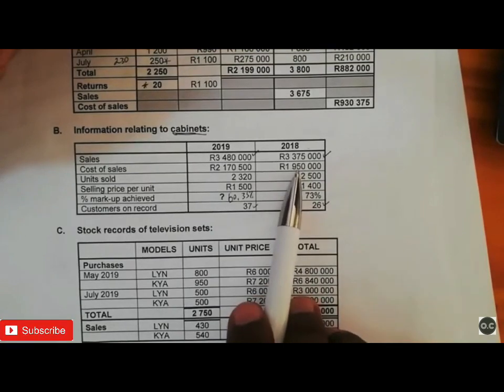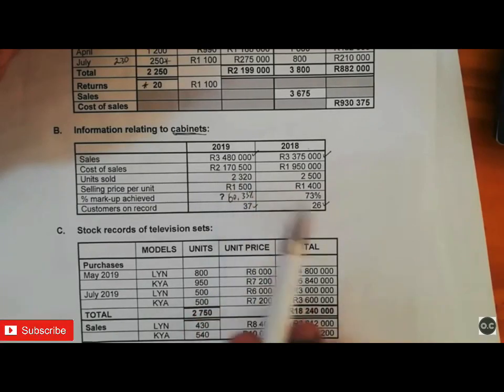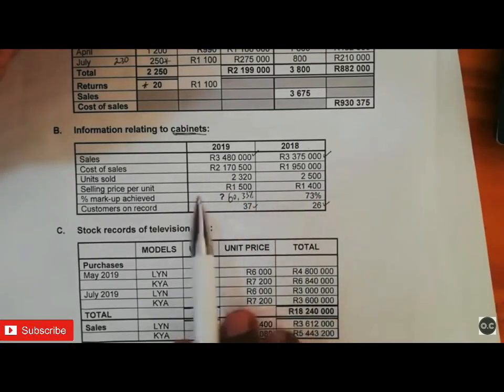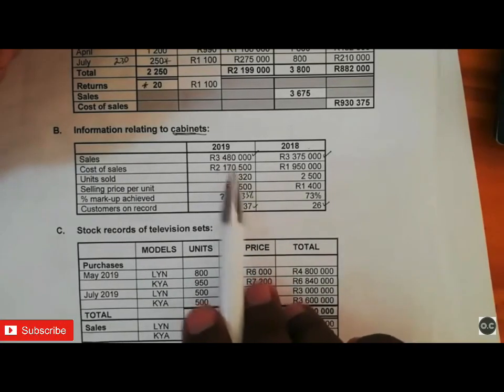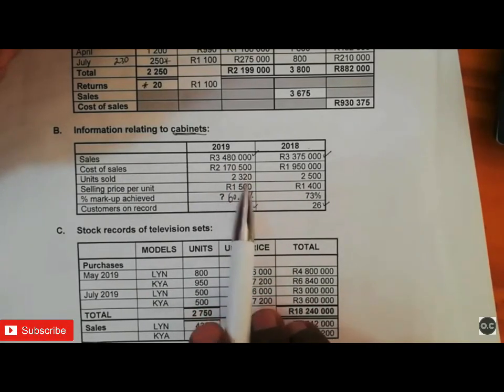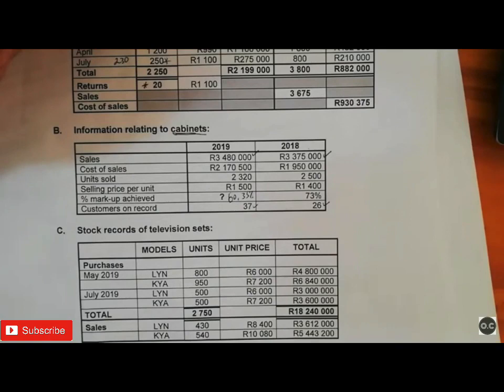Last year it was 1,950,000. This year it is 2,000,000. That's affecting their gross profit, because a higher cost of sales means a lower gross profit. So maybe they should consider buying from a different supplier, because the suppliers they're currently buying from are probably too expensive.